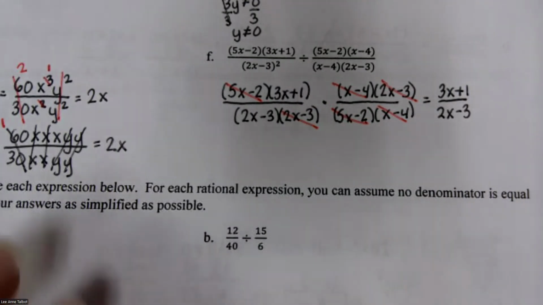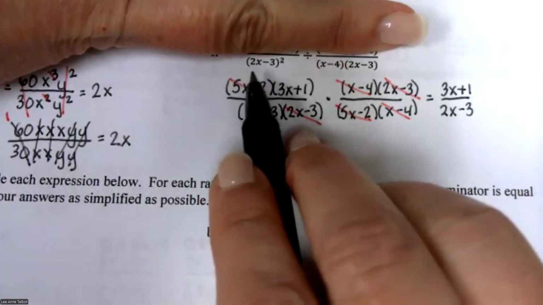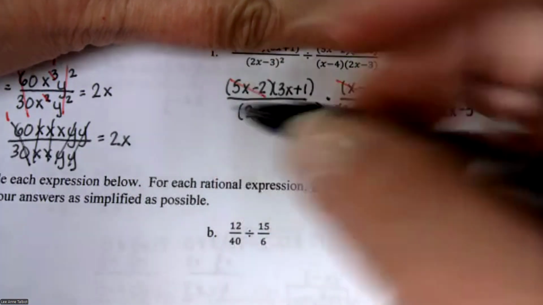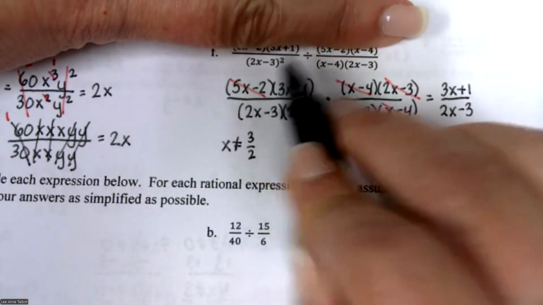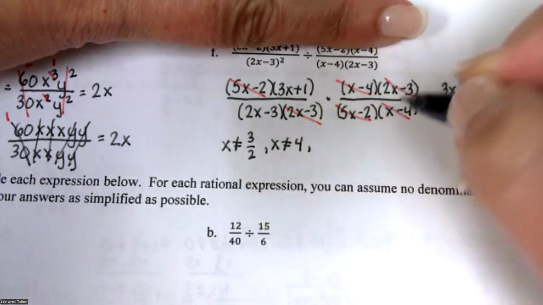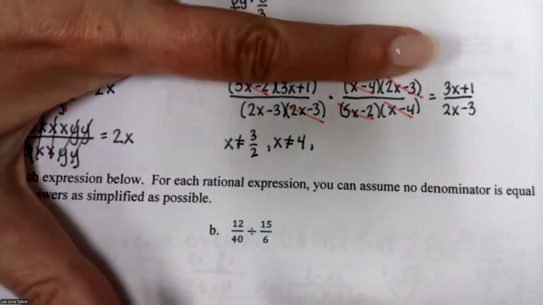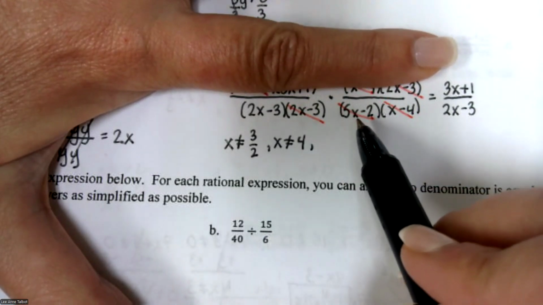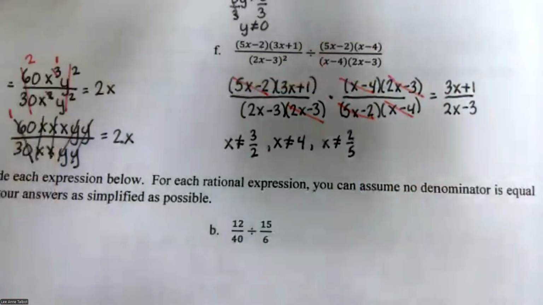Okay, now let's be very careful about excluded values. So let's look at the original problem first. So this is positive 3 over 2, correct? Okay, so x cannot equal positive 3 over 2. That's for this. X cannot equal 4. This is positive 3 over 2, so I don't have to write it again. Okay, then after the keep change flip, I already have this one. This one is positive 2/5. And then I already have the 4.